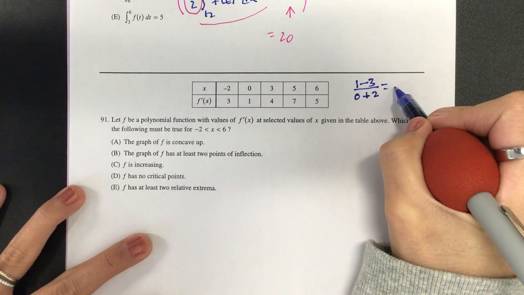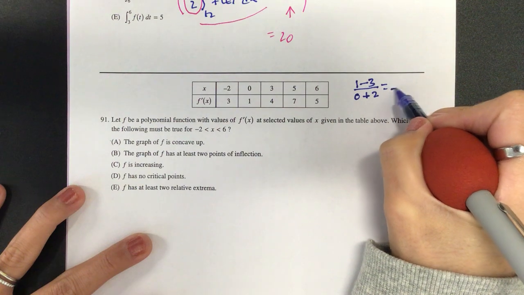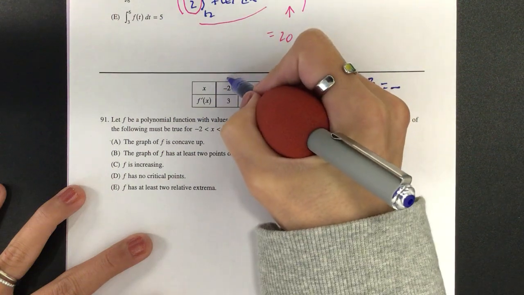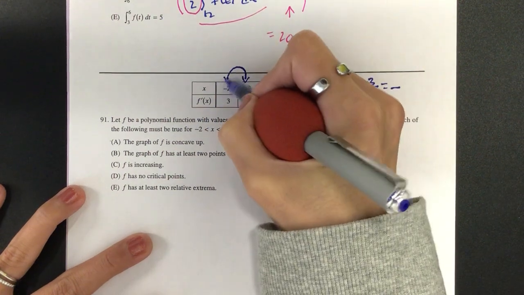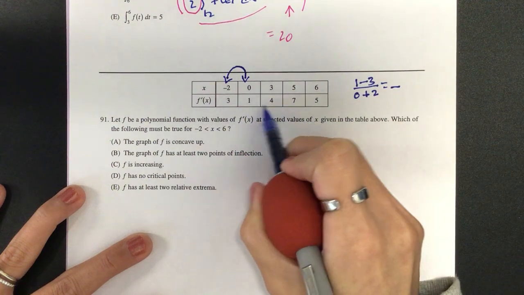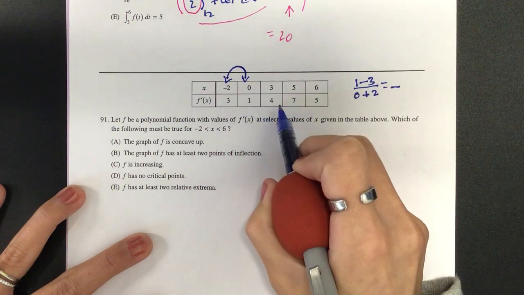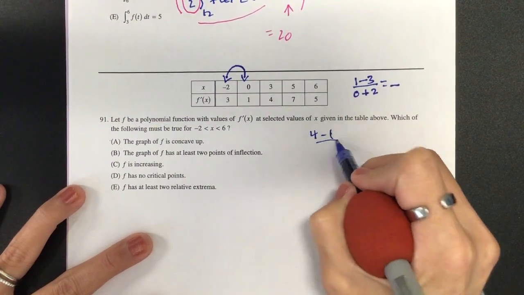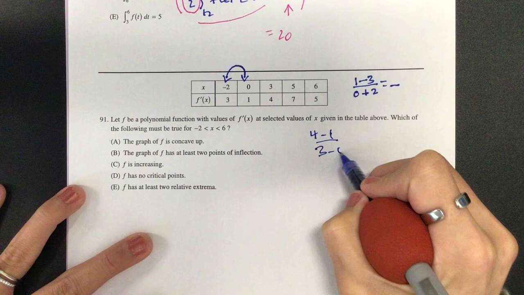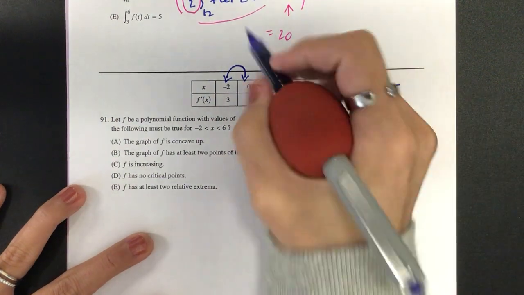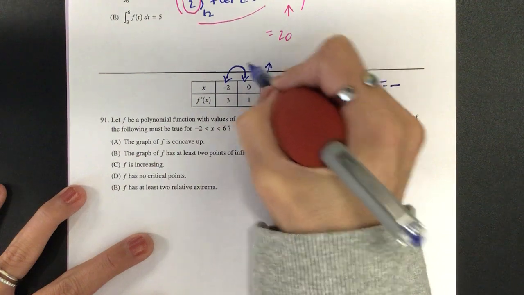Because I don't care about the actual number. Negative? It is negative, so we know this one is negative, meaning the concavity is concave down between these 2 points. Now let's find the slope between this one. We have y2, which is 4, minus y1 over x2 minus x1. All that is going to give us what? Positive. So I'm going to say concave up.